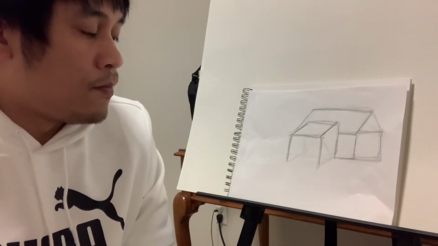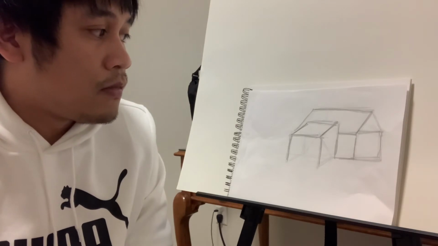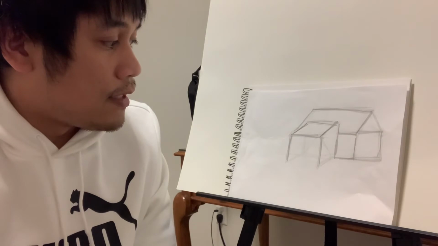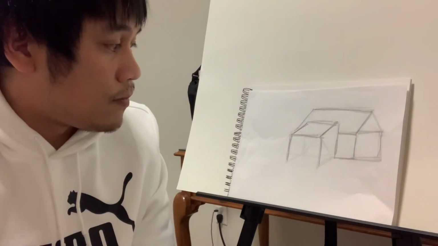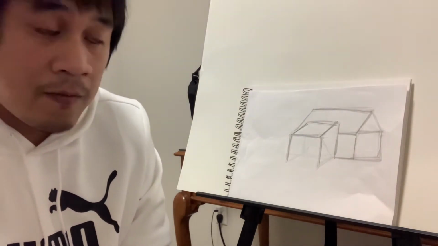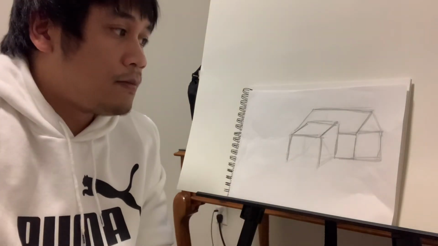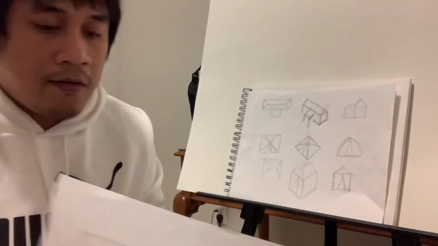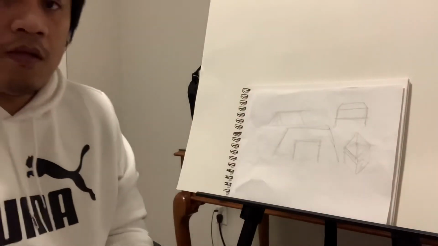But if you don't like it, that's fine. You can just take it out and make it a rectangle and stuff like that. It's just gonna depend on how you want your tent. So this is the tent, and then I made some sketches over here.